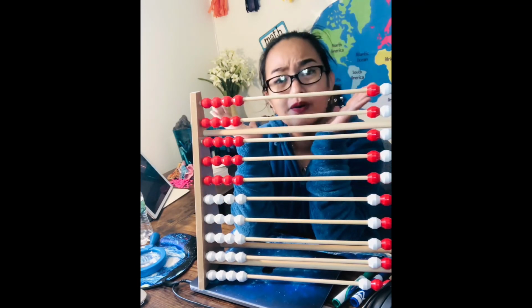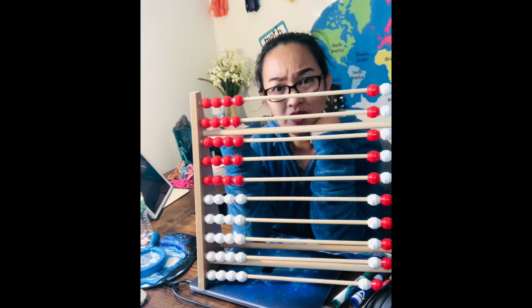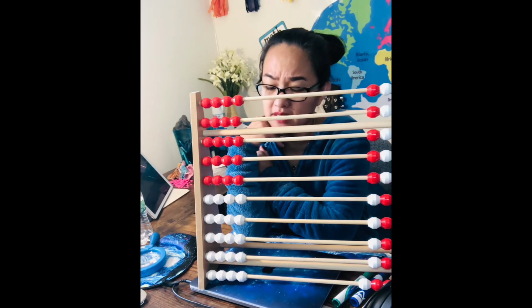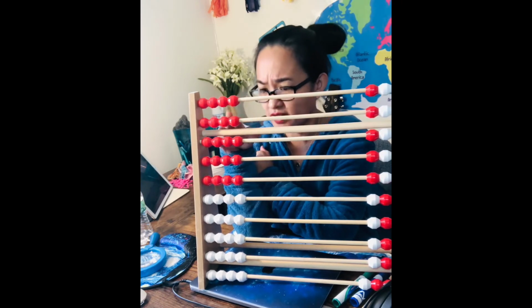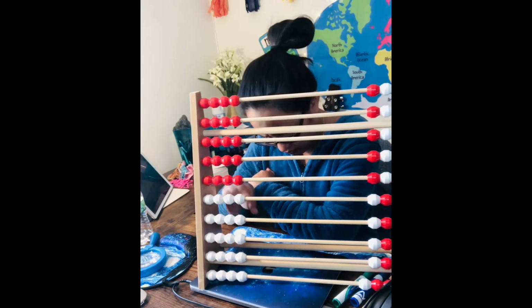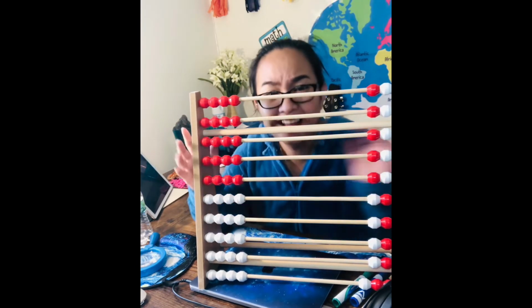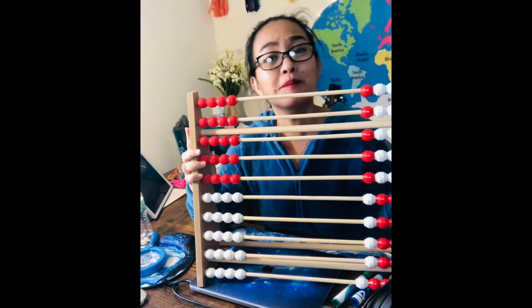Oh no, this is so confusing. I wonder what I can do to make my counting easier. And this is by fours. Everything is 4 in each row. Can you help me? Please help me.